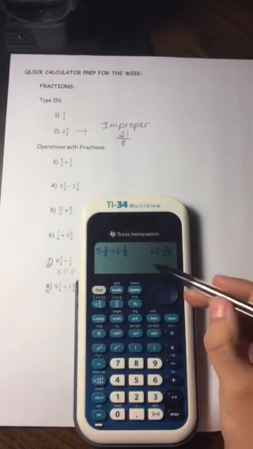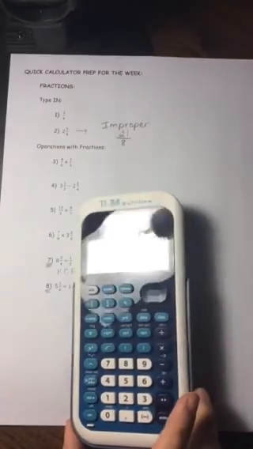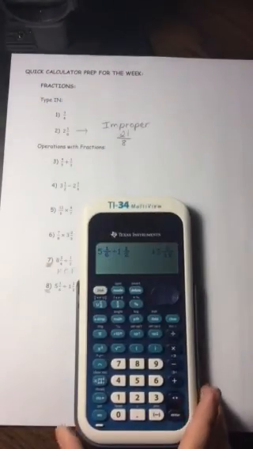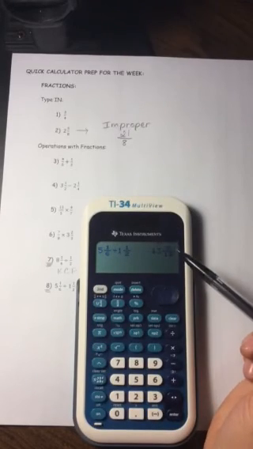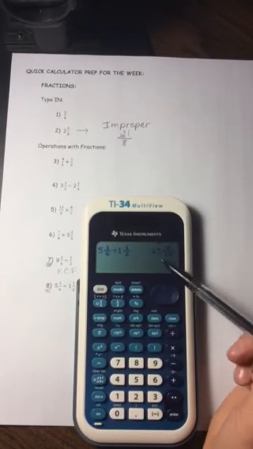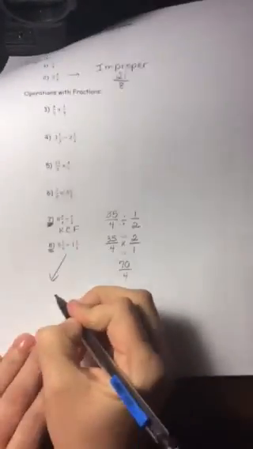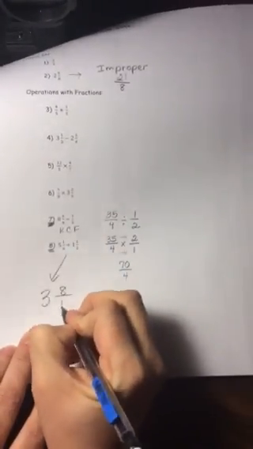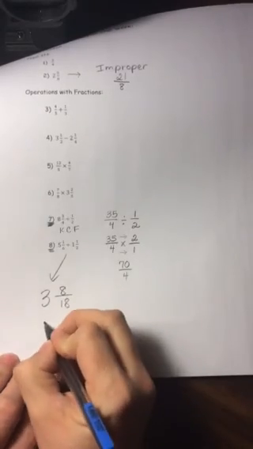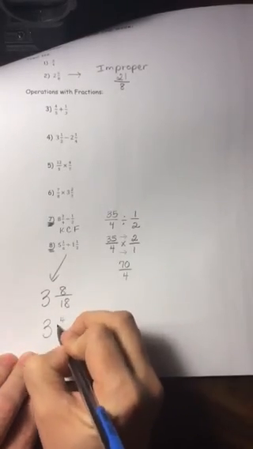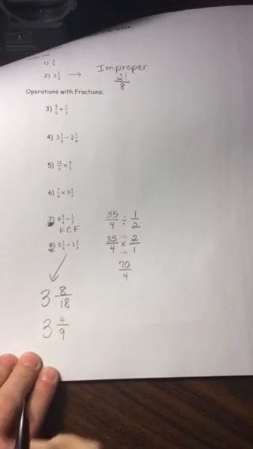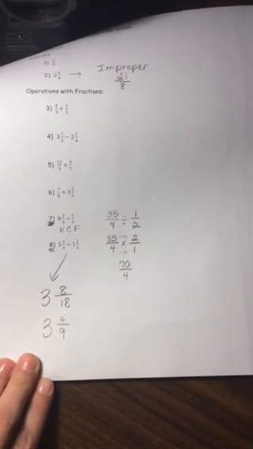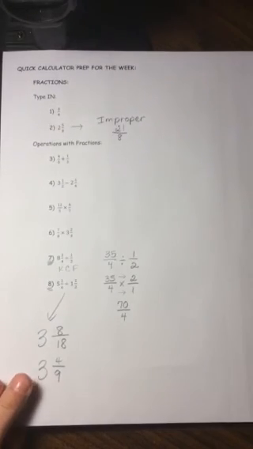Okay, now again, I see the little arrow. It's not doing some of the stuff for me, but it's kind of a hint there. You've got to do a little bit more, which tells me this is something I could probably reduce. So I could just do that part. So I have 3 and 8 over 18. Well, those are both even. So half of 8 is 4, and half of 18 is 9. So 3 and 4/9. And we're all set.